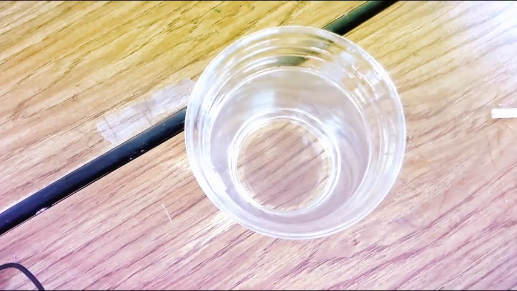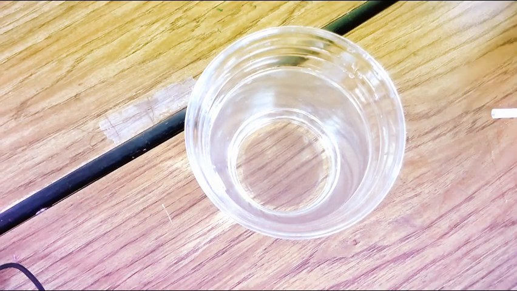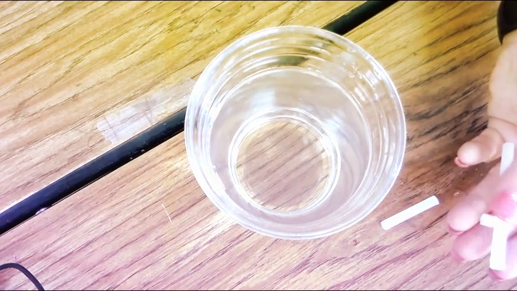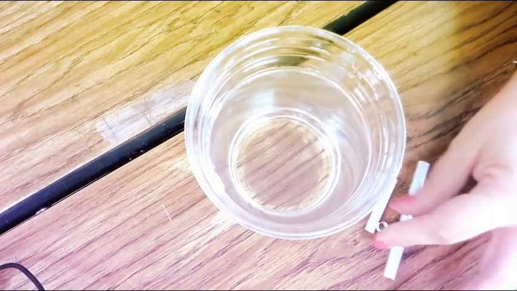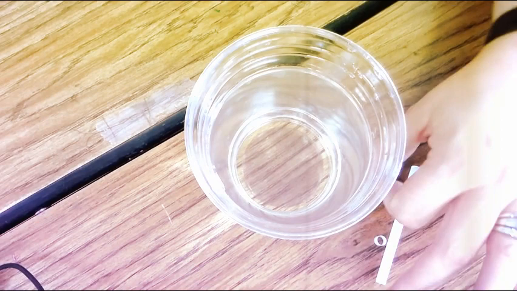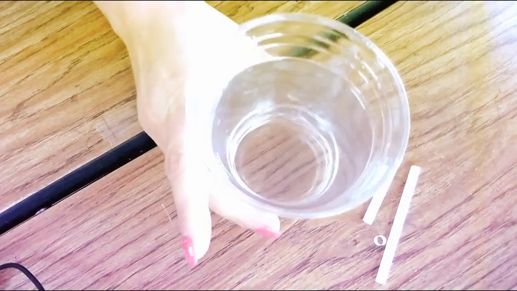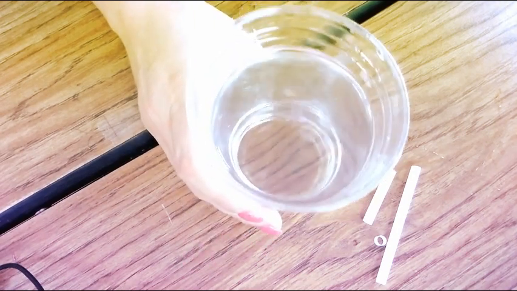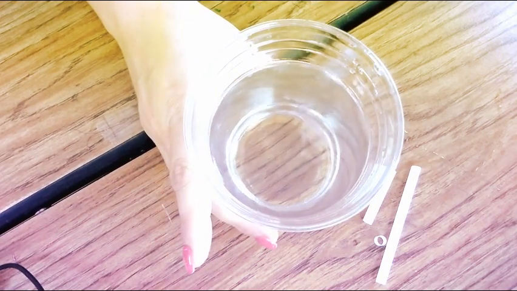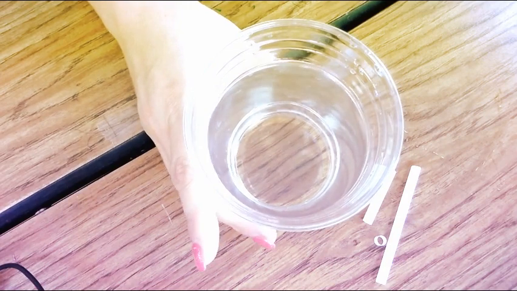However, when you talk about the word control, which is our next word, that is the substance, object, or group in an experiment that is not changed. So when doing the straw and relative density test, our variable is our straw because it changes sizes. However, the one constant aspect of our experiment would be the water because we did not change the amount of water that was in this cup.